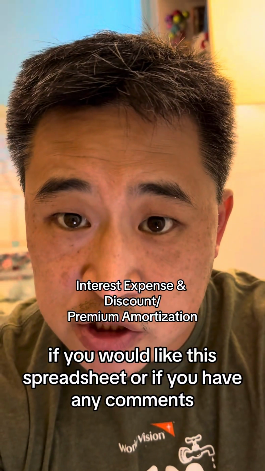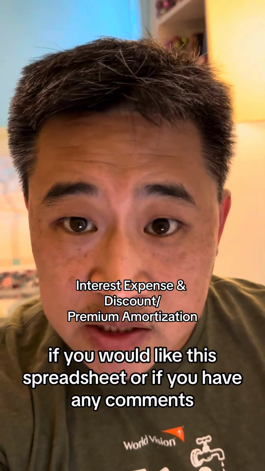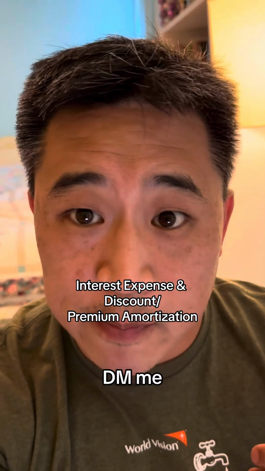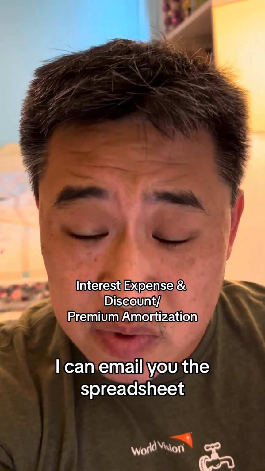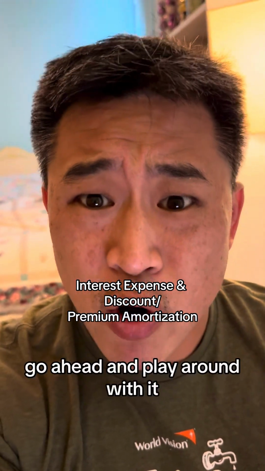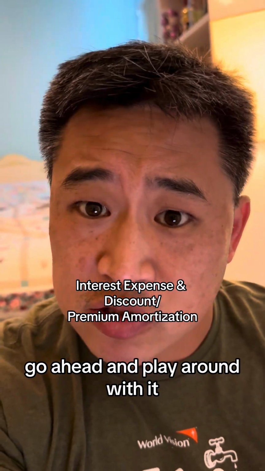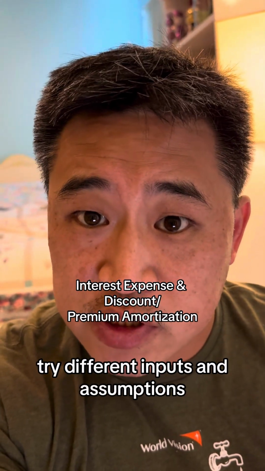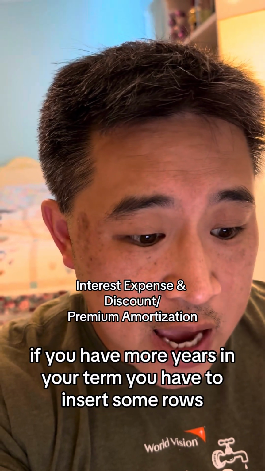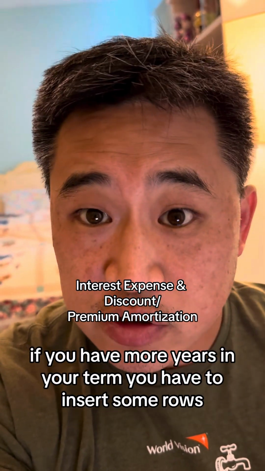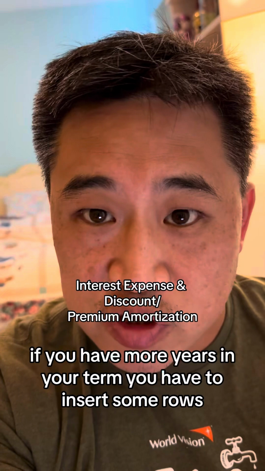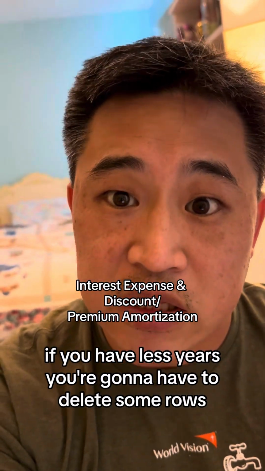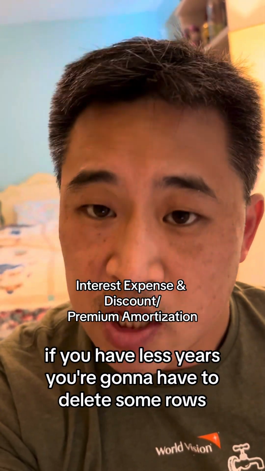If you would like this spreadsheet, or if you have any comments, go ahead and DM me. I can email you the spreadsheet. Go ahead and play around with it. Try different inputs and assumptions. If you have more years in your term, you have to insert some rows. If you have less years, you're going to have to delete some rows, things like that.